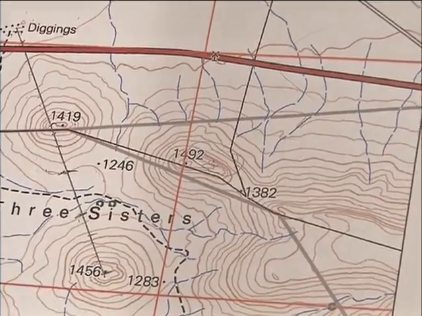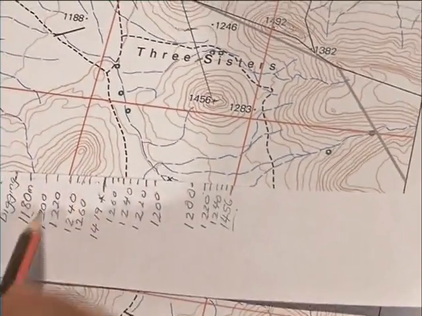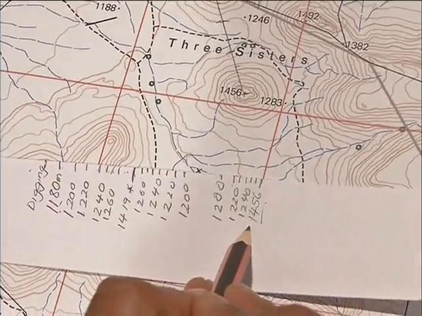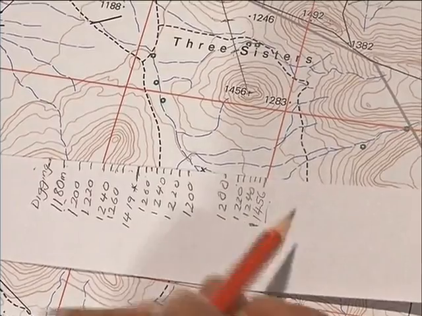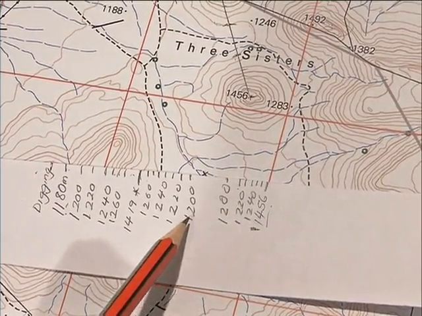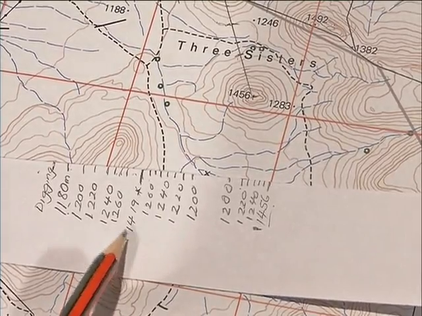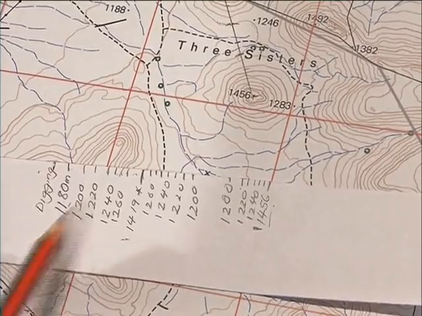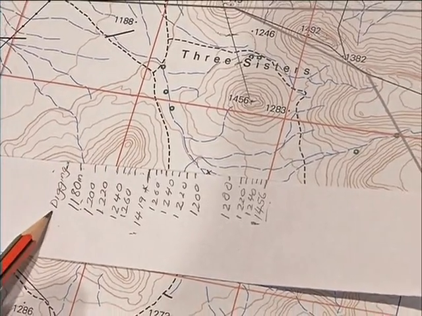Now that we've got our particular markings, we can determine that our highest height at this point is the last point, which is 1456. And as you move away, you'll note that it's decreasing, then increasing to a point of 1419, and then decreasing again. What you should remember is that our from point is the digging.